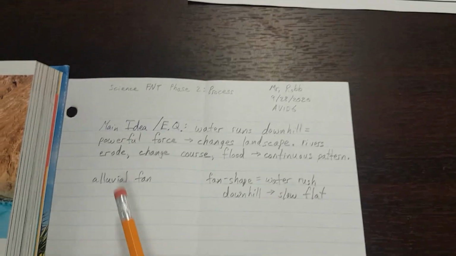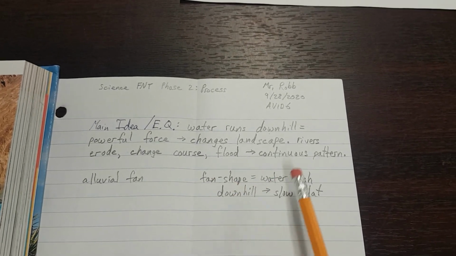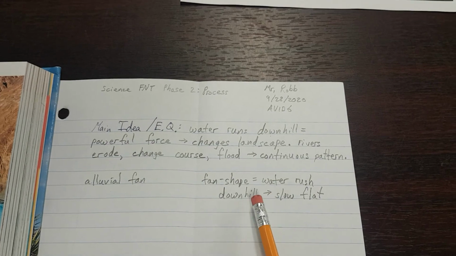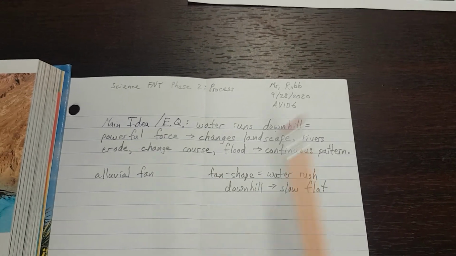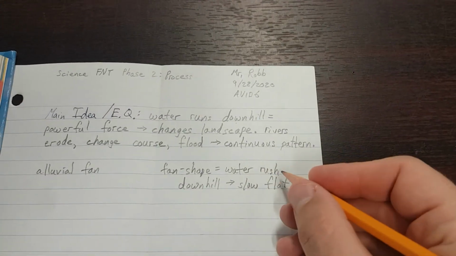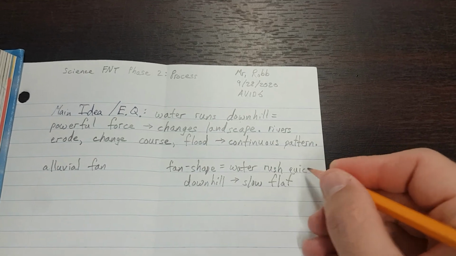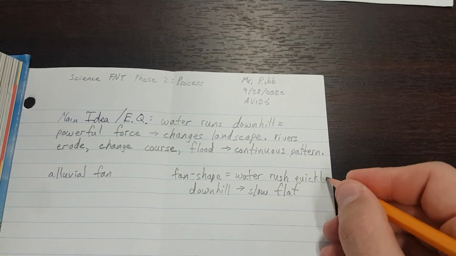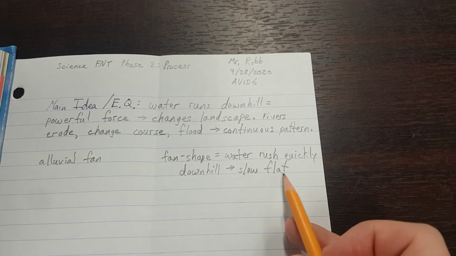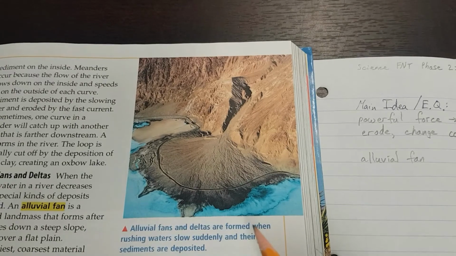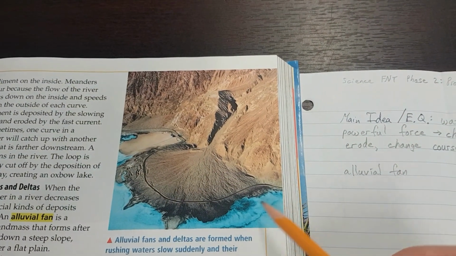So what we can tell ourselves is an alluvial fan is a fan-shaped landform that forms by water rushing downhill very quickly, and then it slows down when it gets to the flat part, and it fans out in that fan shape. Let's do this. Water rush quickly, Q-U-I-C-K-L-Y. So water rushes quickly downhill, and then it slows down when it gets to the flat spot. Okay, water rushes downhill quickly, and then slows down when it gets to the flat spot, and it fans out.